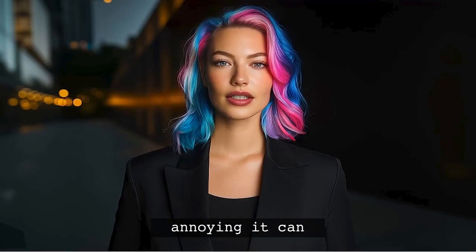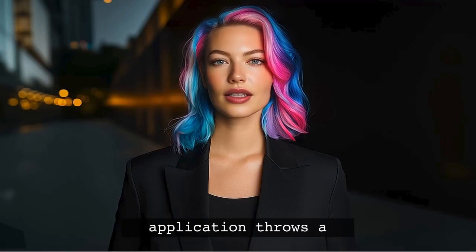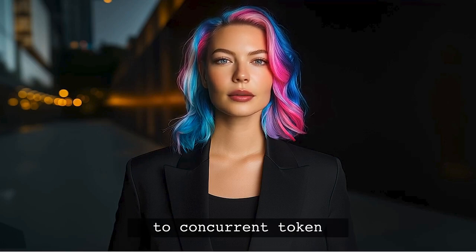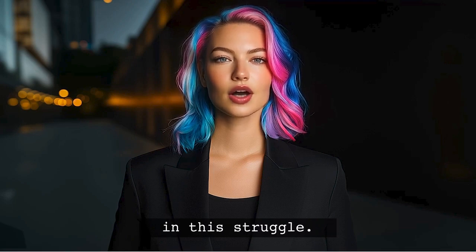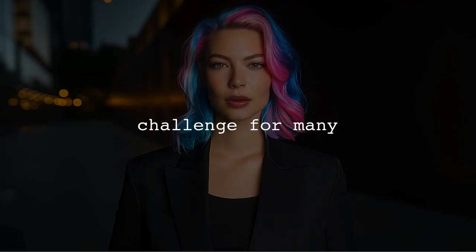I understand how annoying it can be when your application throws a 401 error just because multiple requests are trying to refresh the token at the same time. You're definitely not alone in this struggle. It's a common challenge for many developers.